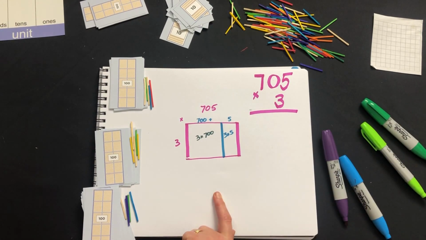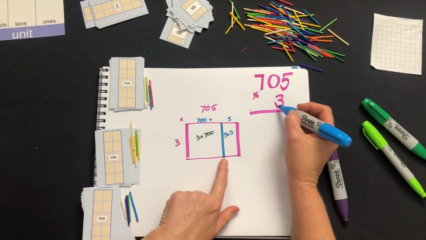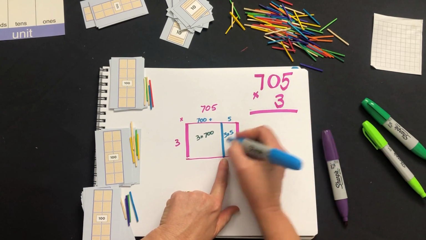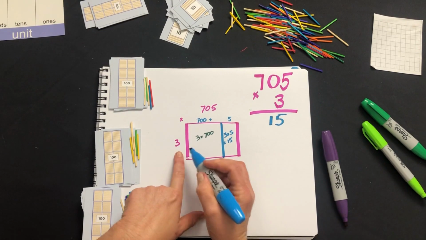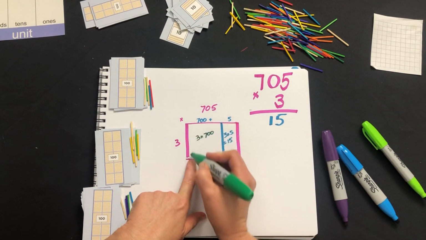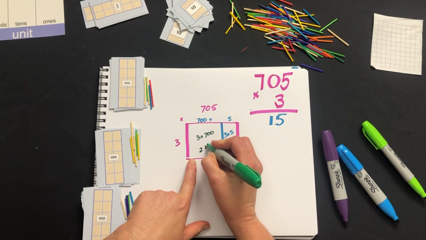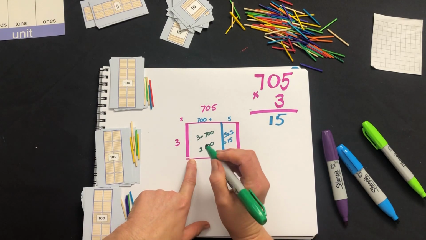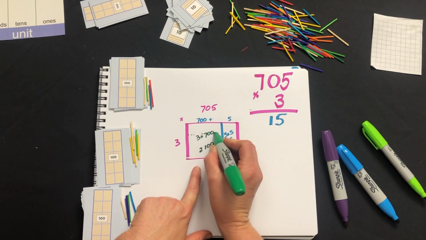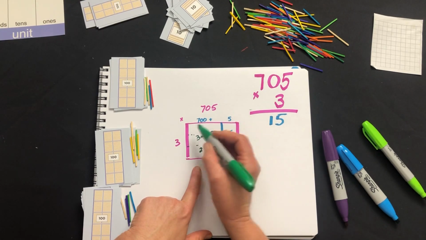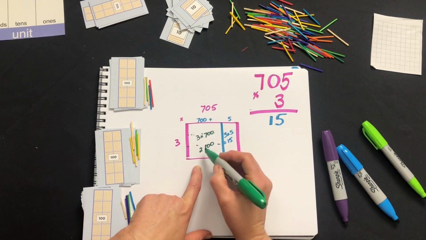So as we're doing this, we're going to do 2 steps because there are 2 rectangles here. The first one, 3 times 5 is 15. We then have our second rectangle, 3 by 700, which is going to be 2,100. Now, if your student is having difficulty with 3 times 700, you could have partitioned it into 3 groups of 700 and seen the repeat addition there to calculate that 3 times 700 is 2,100.